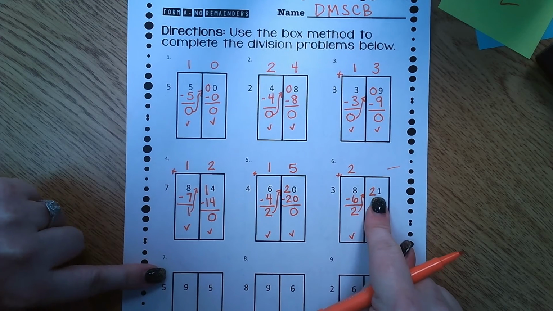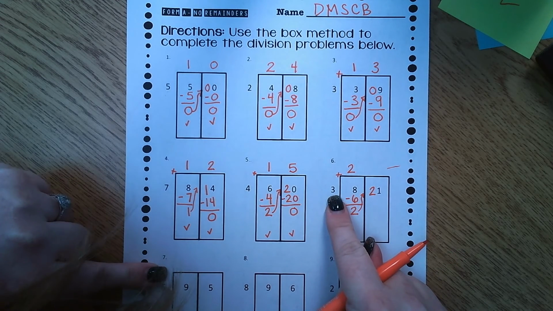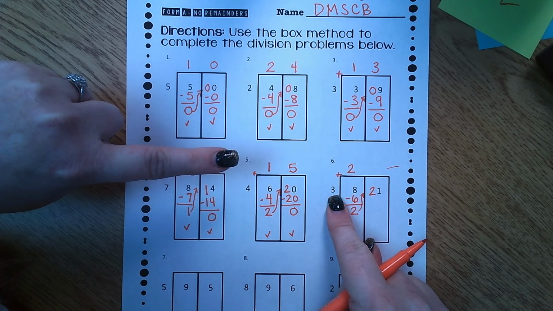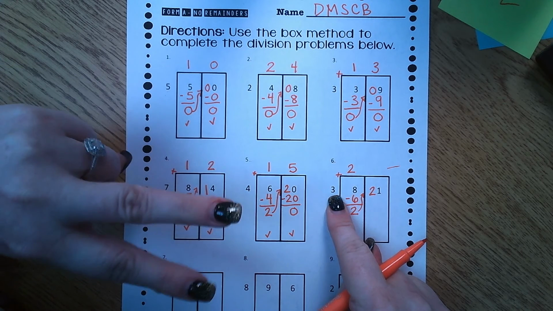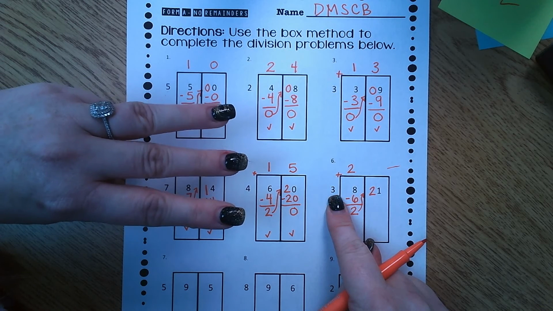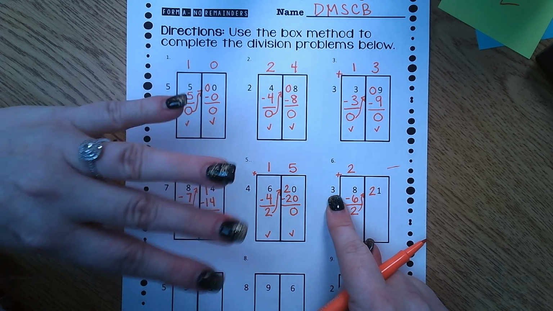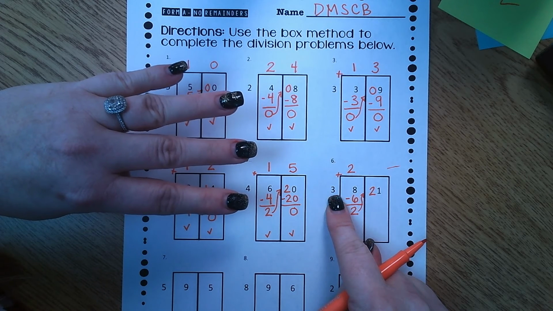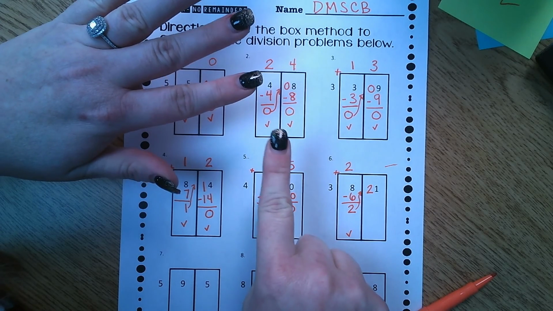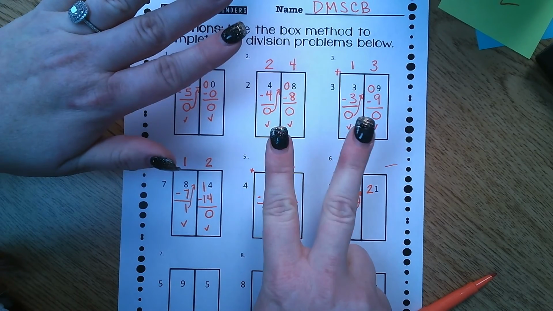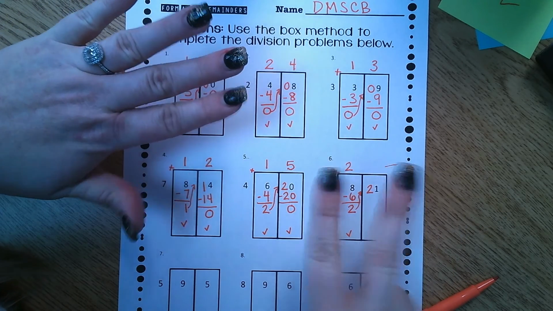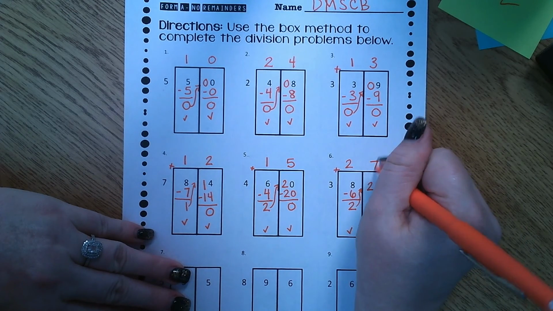Well, this is a bigger one again. So I'm going to do my multiplication facts by 3. 3 times 1 is 3. 3 times 2 is 6. 3 times 3 is 9. 3 times 4 is 12. 3 times 5 is 15. 3 times 6 is 18. 3 times 7 is 21. So I can stop there. The number that goes on top is 7.